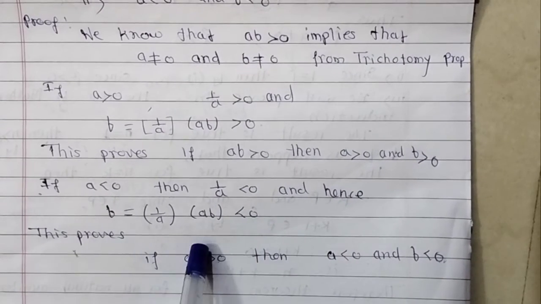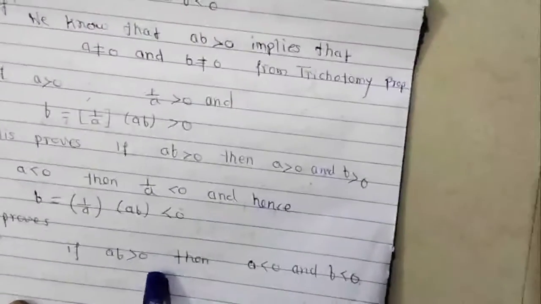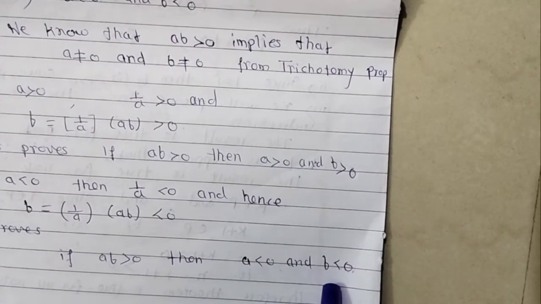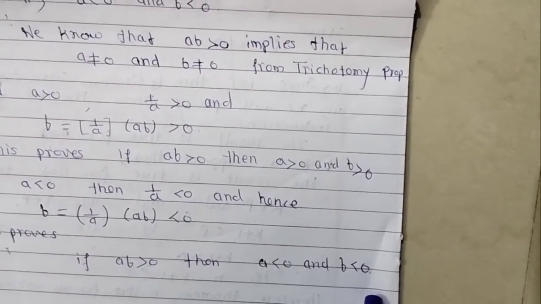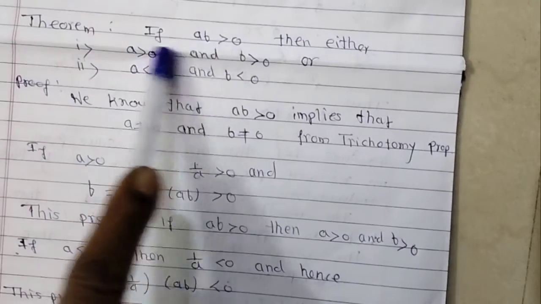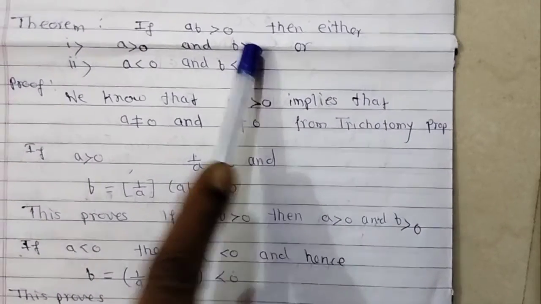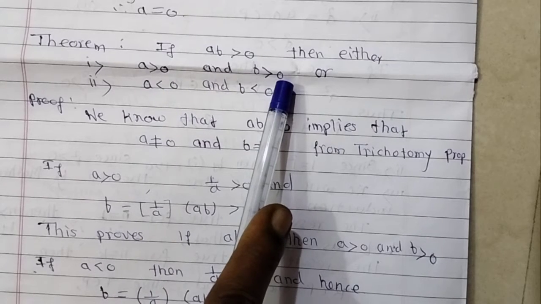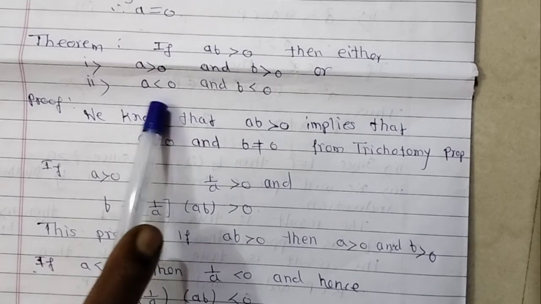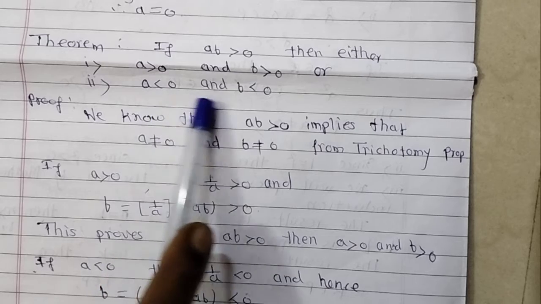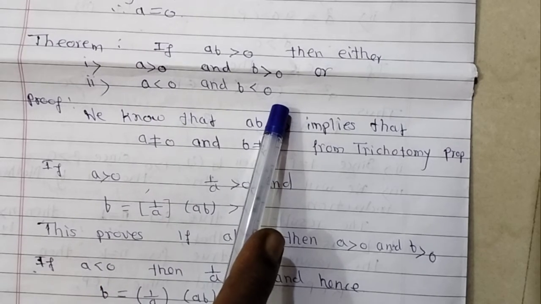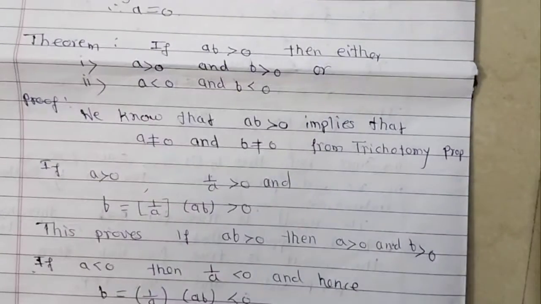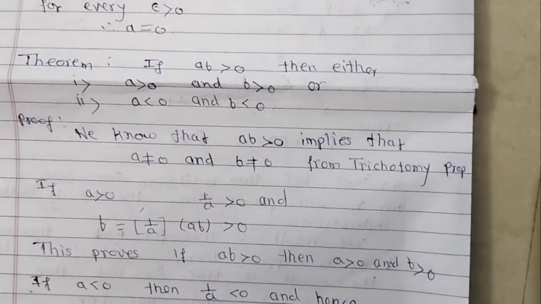This proves that if ab is greater than 0, then a is less than 0 and b is less than 0 also. Thus we have proved that if ab is greater than 0, the first property is a is greater than 0 and b must be greater than 0, and the second is that a is less than 0 and b is less than 0. Thus we have proved this theorem also. Now consider one example.